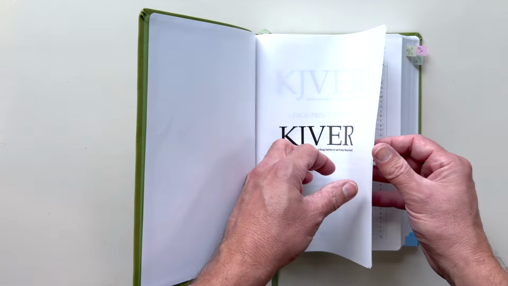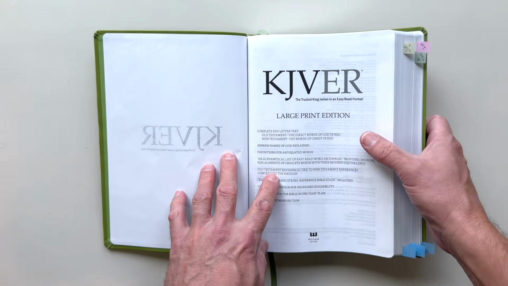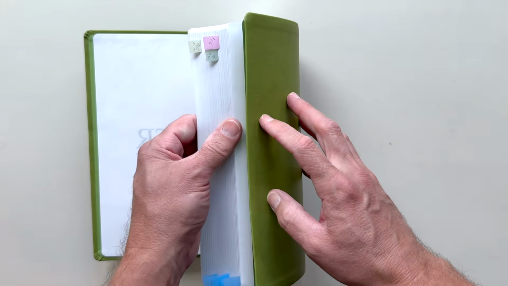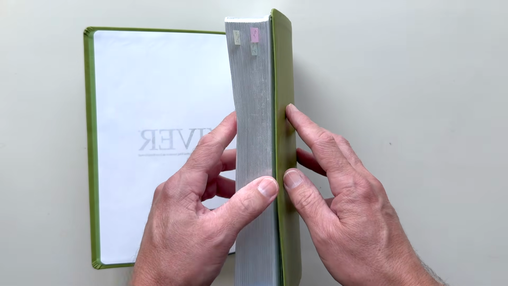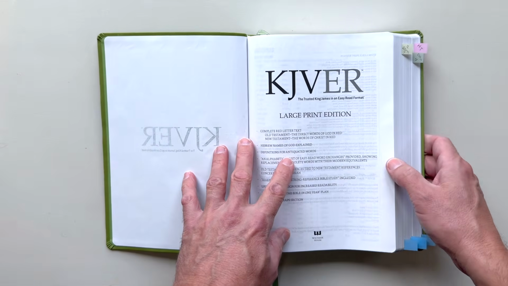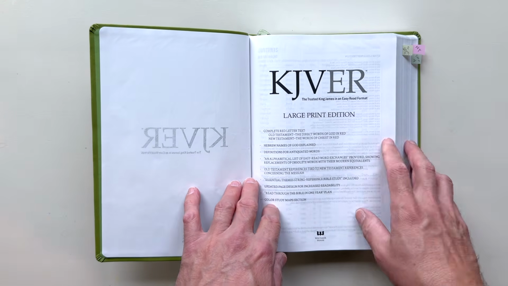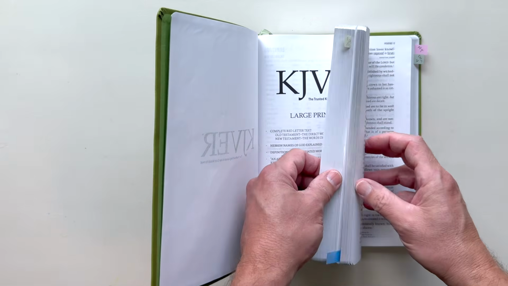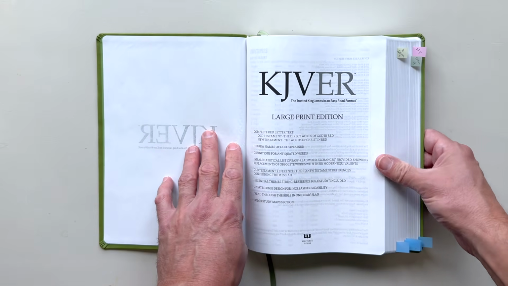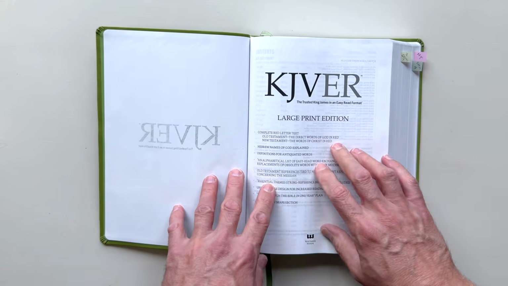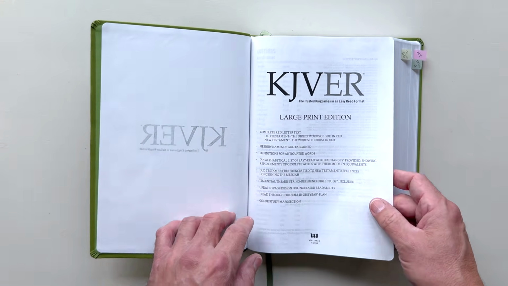KJVER. And I want to tell you that one of the things with all of these covers that had this gilding, what they call Ultrasoft, these versions, all the pages were stuck together. And I mean, they were stuck all the way around. I went through and pulled all the pages apart, unstuck them on this one. I think I might have done the black one also. I'm not sure. But anyway, that's something to be aware of, that the pages definitely stick.